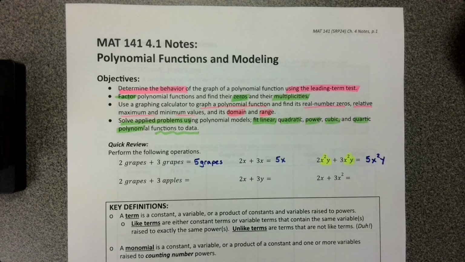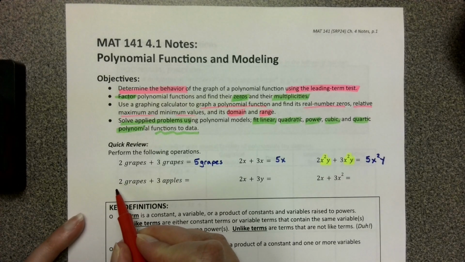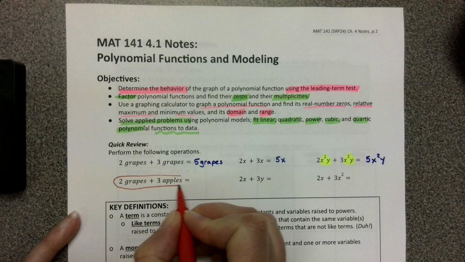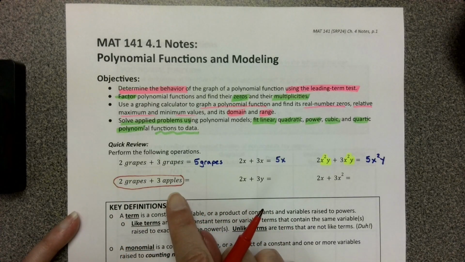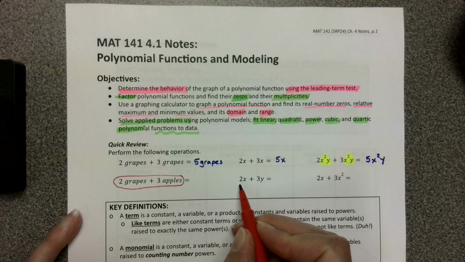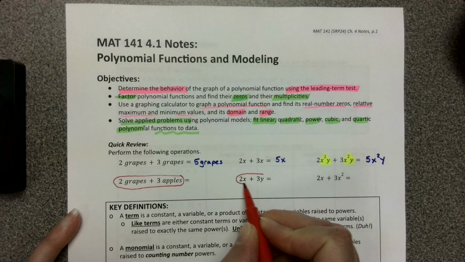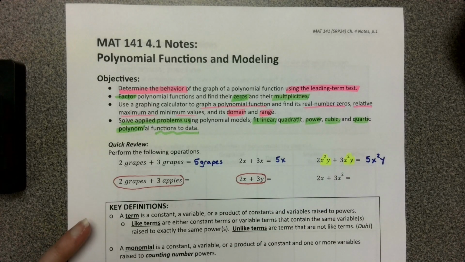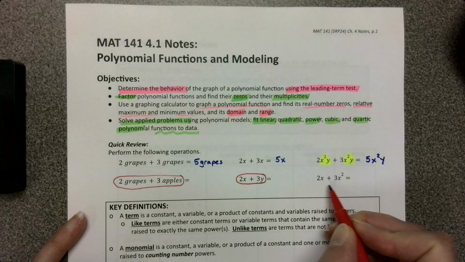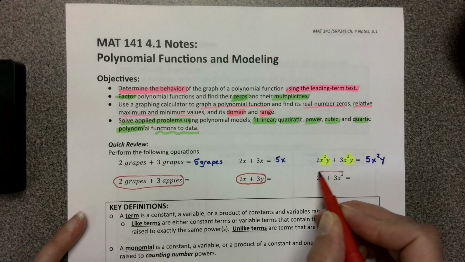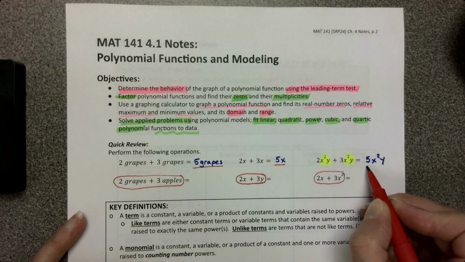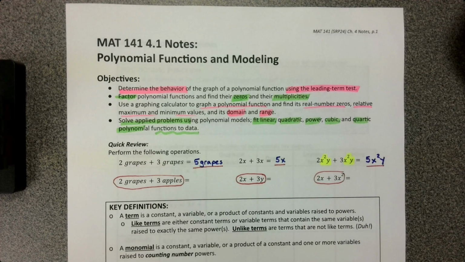In the bottom, if I'm attempting to add up 2 grapes plus 3 apples, there's no way to simplify that besides saying I need 2 grapes plus 3 apples. It's already simplified. Similarly, 2x plus 3y cannot be combined. It's going to stay as 2x plus 3y. And 2x plus 3x squared, these are also not like terms, so it's going to stay just as it is. So instead of being able to simplify, such as I was able to do on the top, the bottom ones are not like terms.